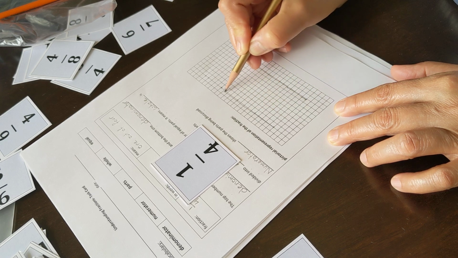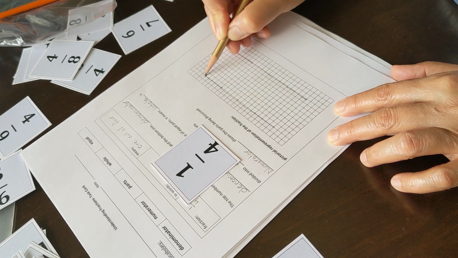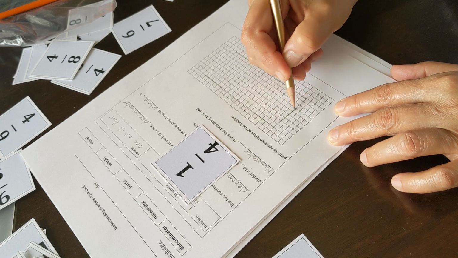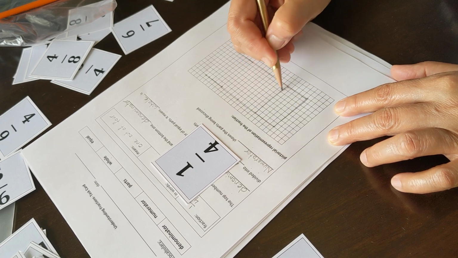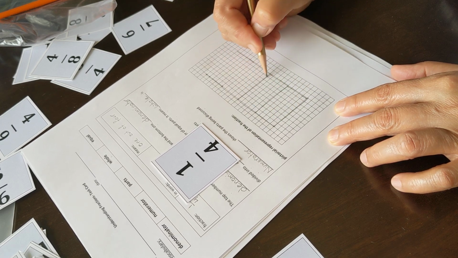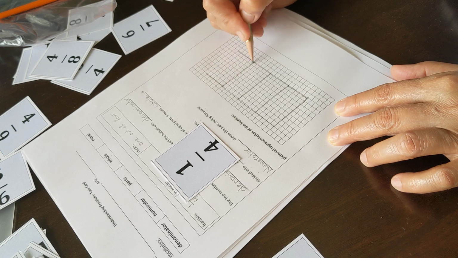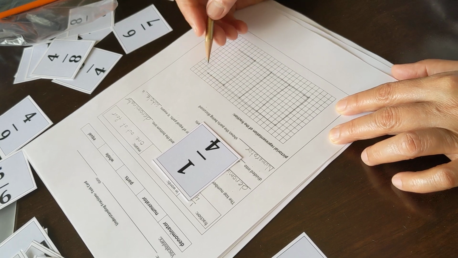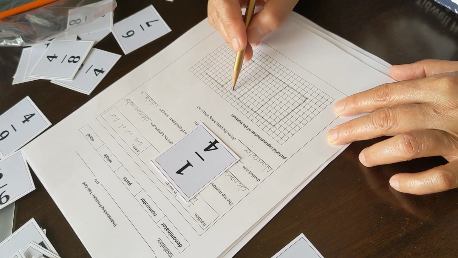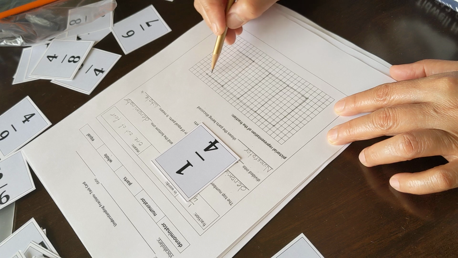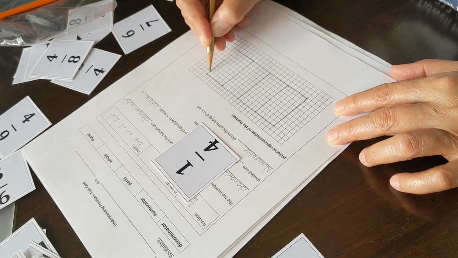2, 3, 4 parts. 1 part, 2nd part, 3rd part, and 4th part.